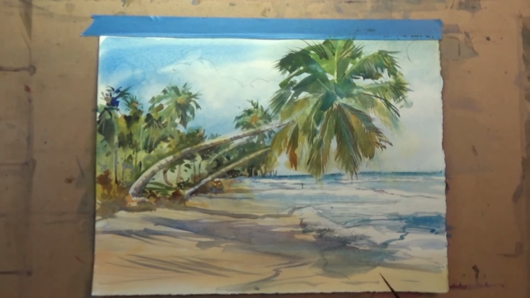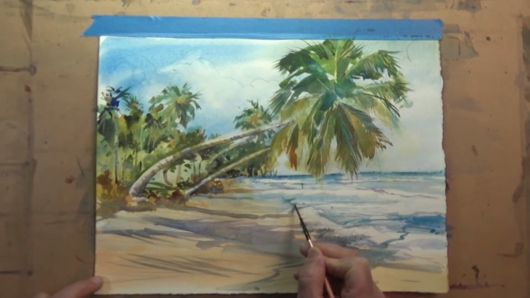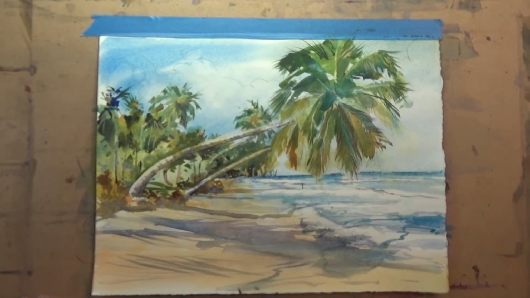Some of the waves coming up on the beach. Okay, a little bit of this. Some of the waves here coming up on the beach. Okay. A little bit of sand is churning in this, so we got a little bit of this and a little bit of this. So we make it a little bit darker.